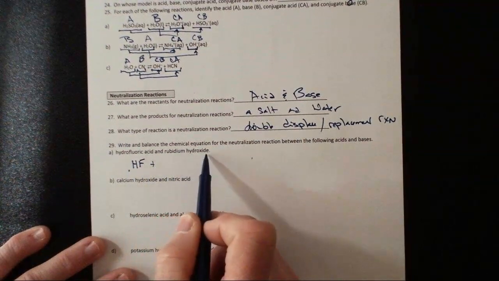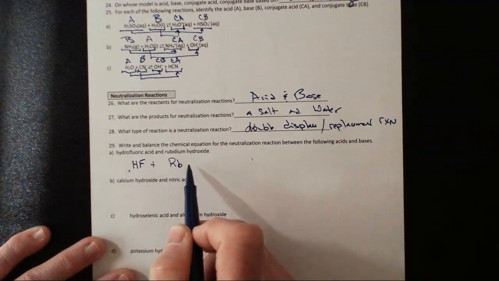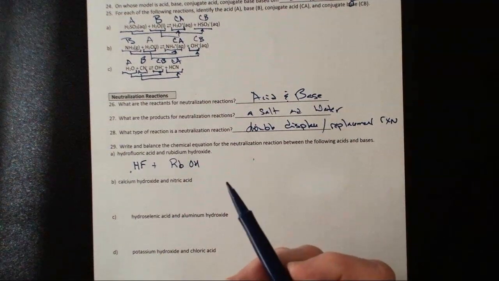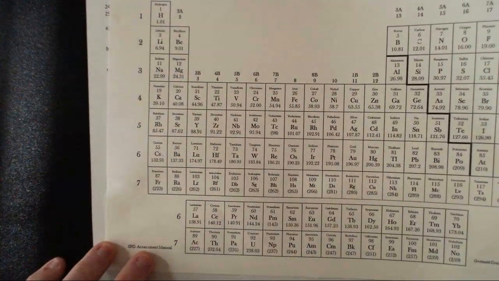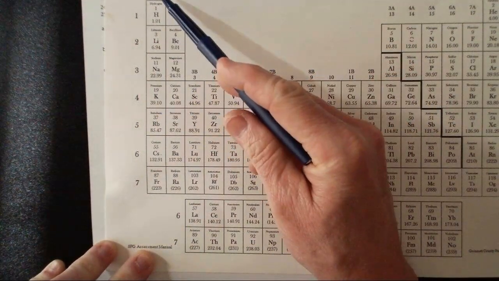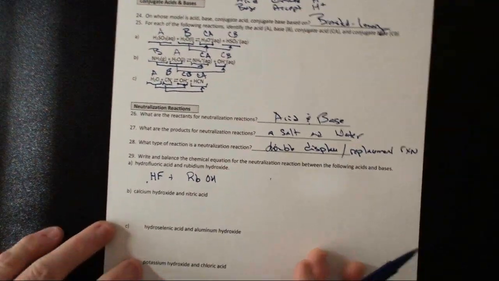plus rubidium hydroxide. Well, if we check our periodic table, we will find rubidium here. So it has a +1 charge. It's an alkali metal.